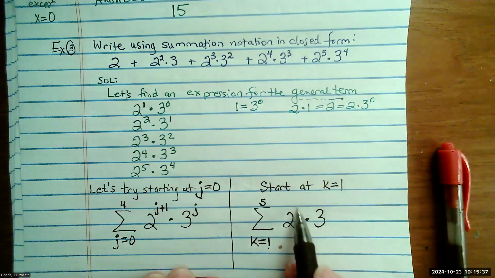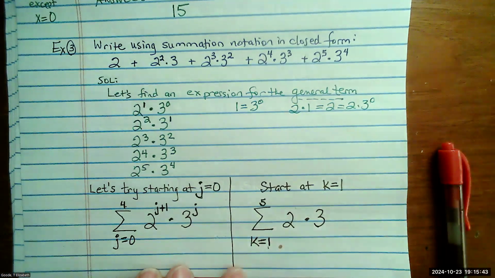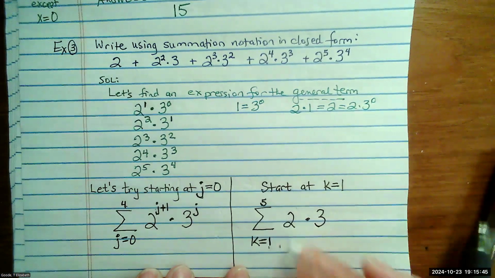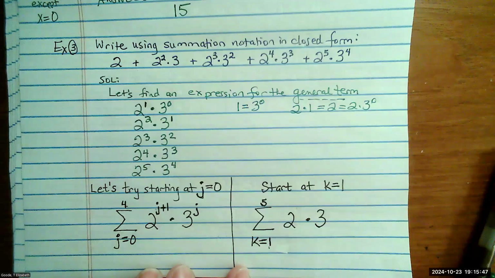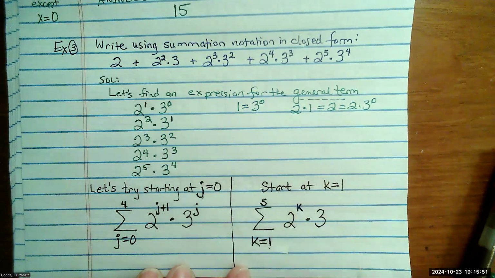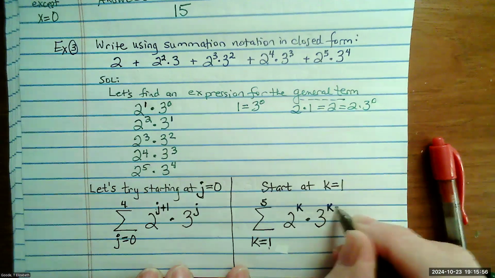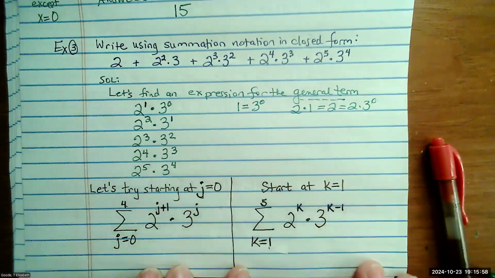So what would be the exponent for the power that would go on 2? What's the exponent for 2? K. Okay, yeah. And then what's the correct exponent for the 3? K minus 1. Yes. Nicely done. Questions?